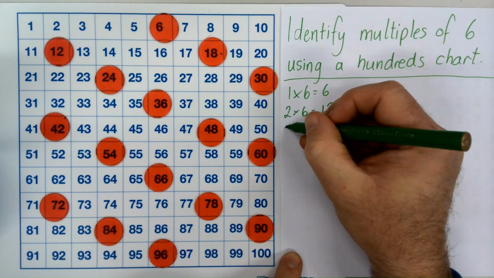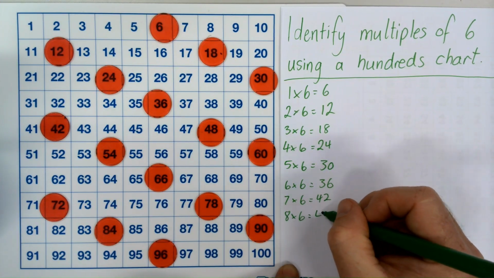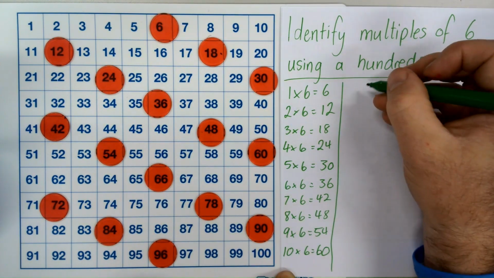I can then write down my multiples. 1 times 6 is 6, 2 times 6 is 12. This is a great way of finding your multiples of a number.